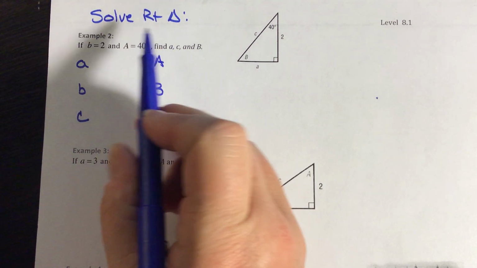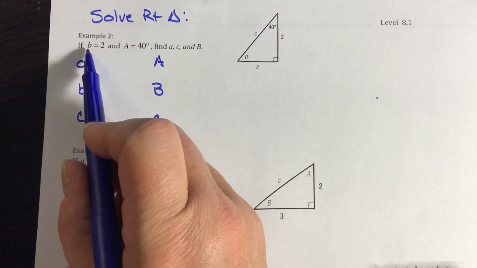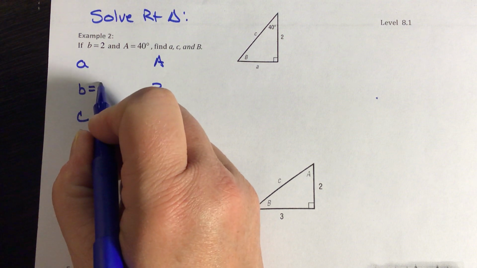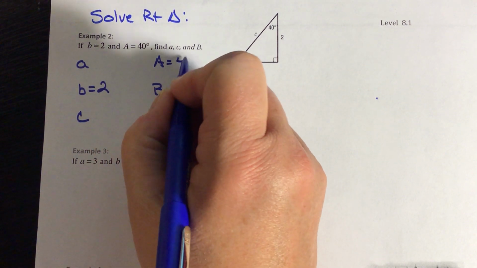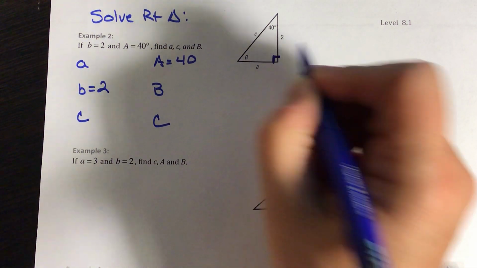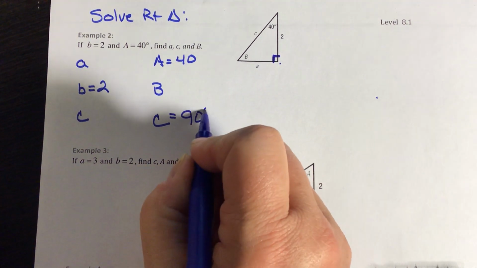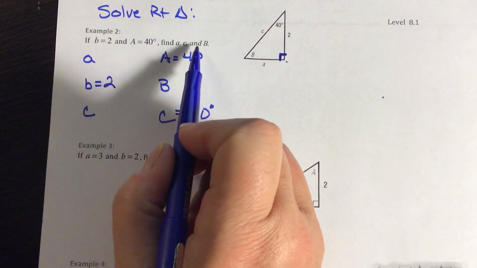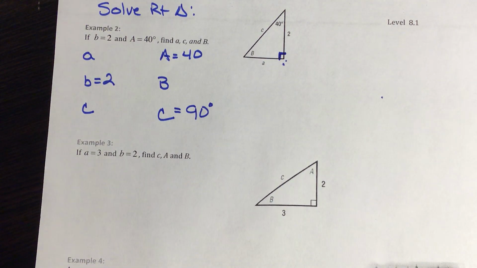Now I'm going to be given some information. It says that b, and this is small b, so this is side 2. b is 2. And angle A is 40. And another thing that I know here is angle C is a right angle, so this is 90 degrees. This is given to us, it's not spelled out here, but that symbol shows us that C is 90.